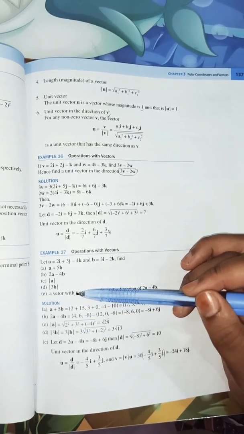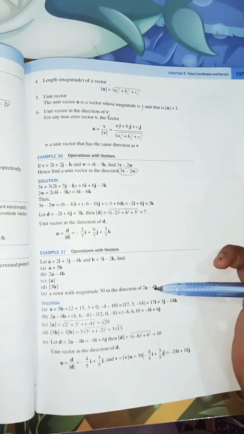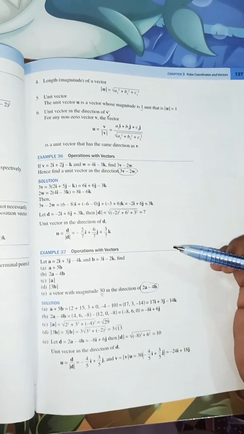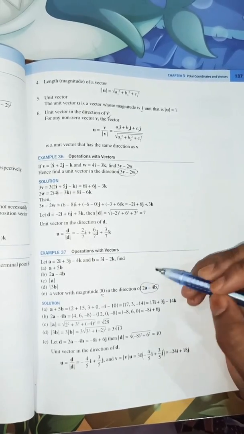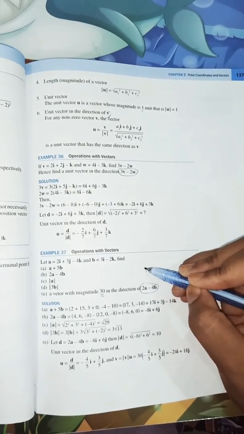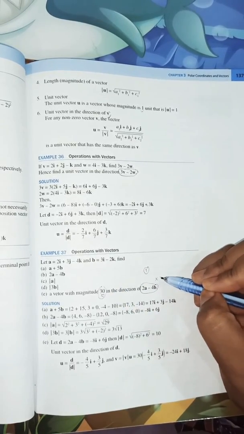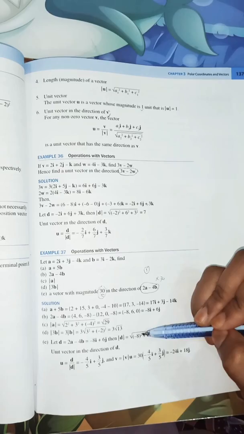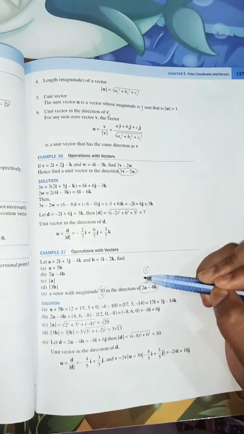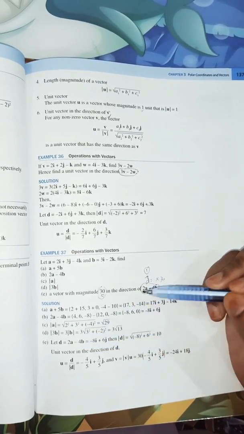And lastly, E: a vector with magnitude 30 in the direction of 2A minus 4B. You want a vector of magnitude 30 following this direction. First of all, you need to find the unit vector in this direction, where the magnitude is 1. However, if you want magnitude 30, that unit vector will just be multiplied by 30. So find first the unit vector in this direction. We name this vector D, 2A minus 4B.